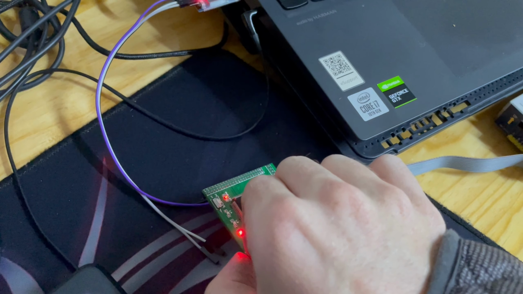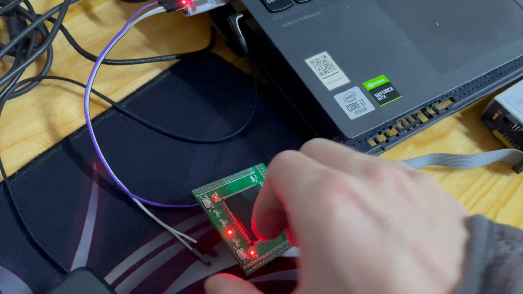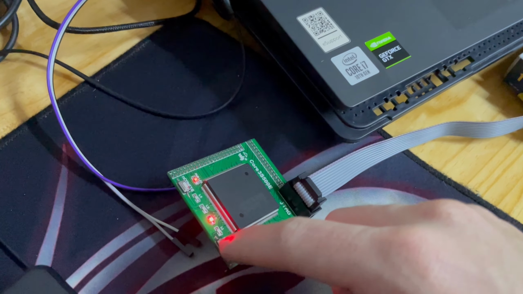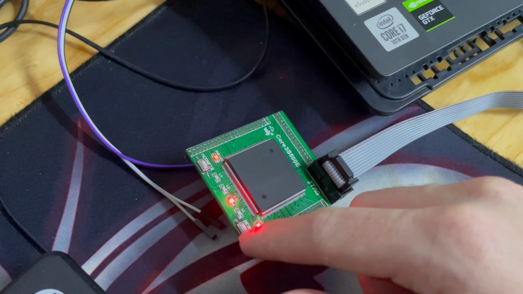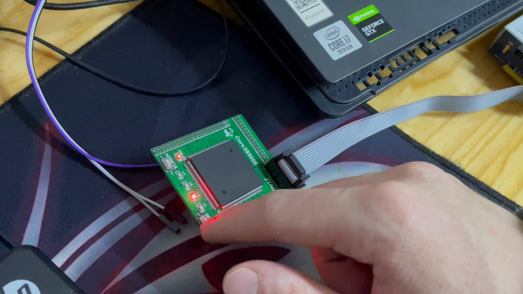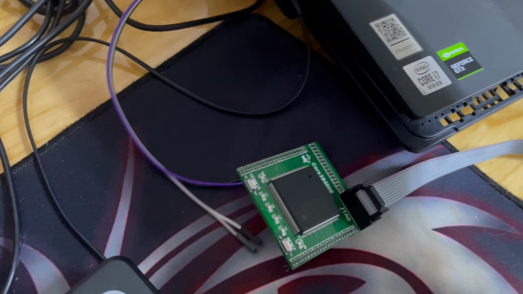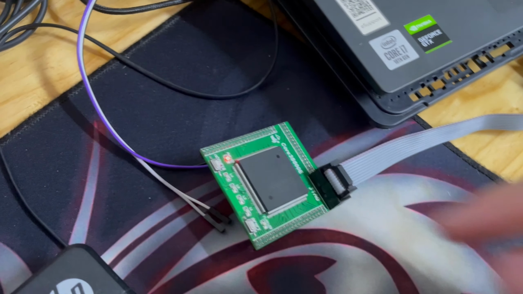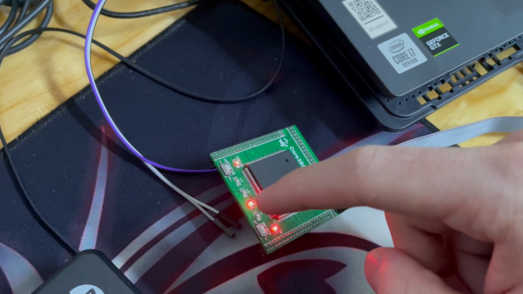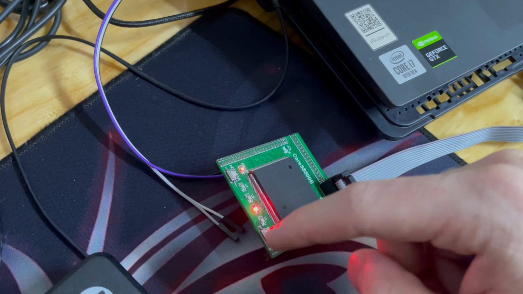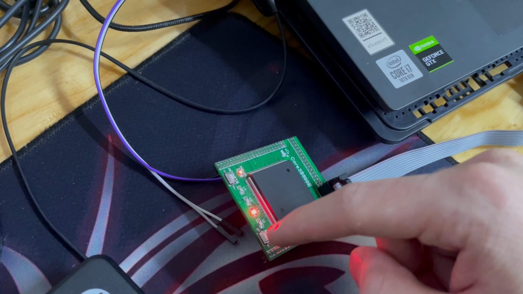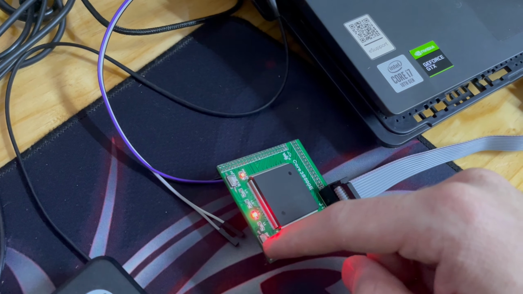There we go. Oh, and I've also noticed the reset button seems to be active low instead of active high. Because you'll see when I remove power and apply power initially, it actually jumps to the second LED. So that's an indication to me that the reset button is active low.